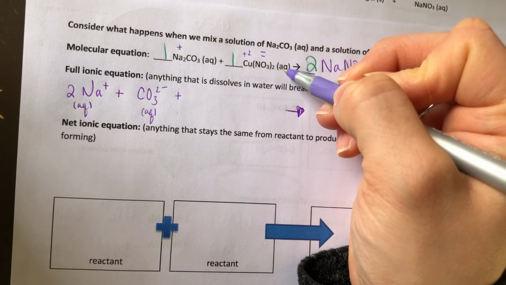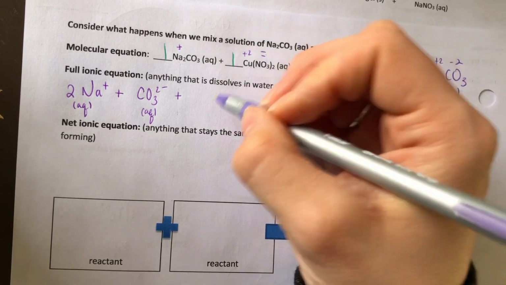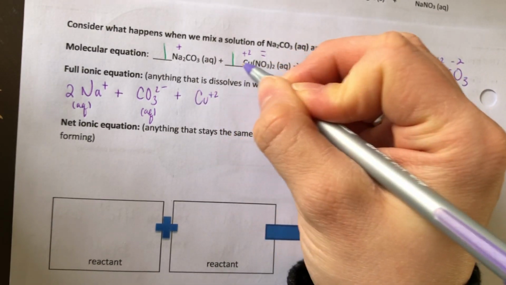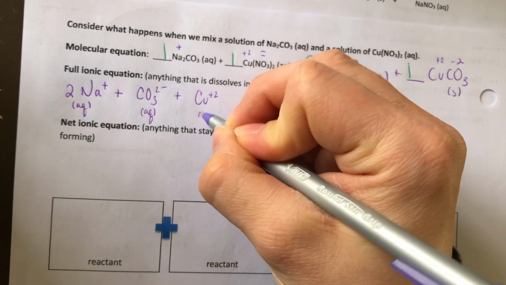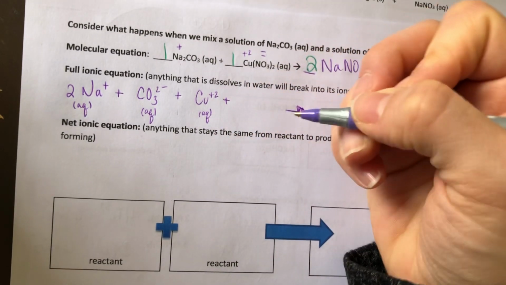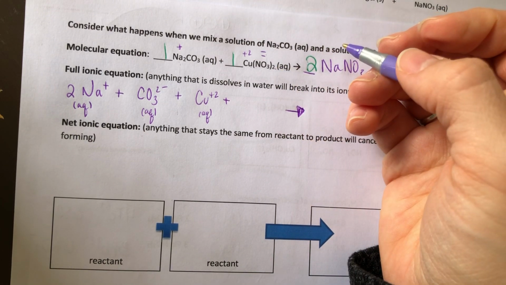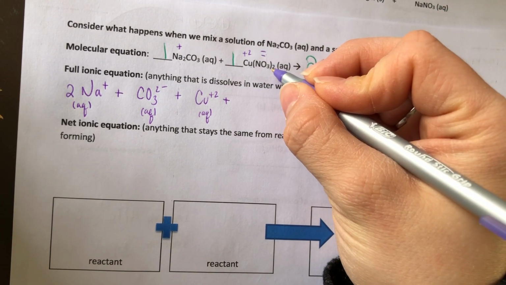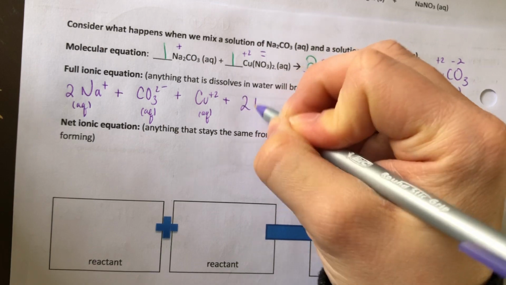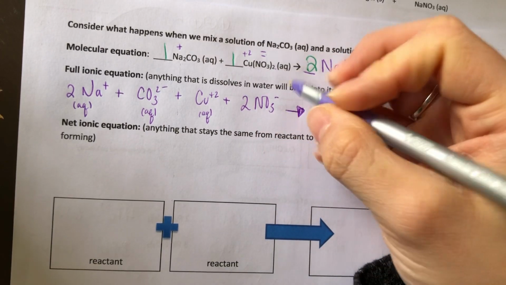Copper nitrate is aqueous, so I'm going to break it up. Copper is going to be +2, and I only have 1 of those ions. How many nitrates do I have that are going to be split apart? 2 of them. They're going to be separate from each other, though. So that 2 is not going to be written as a little 2. That 2 is going to come out in front to show that I have 2 separate nitrate ions.